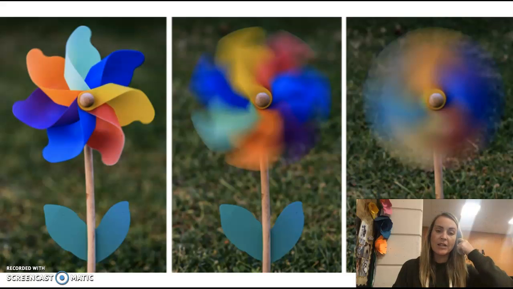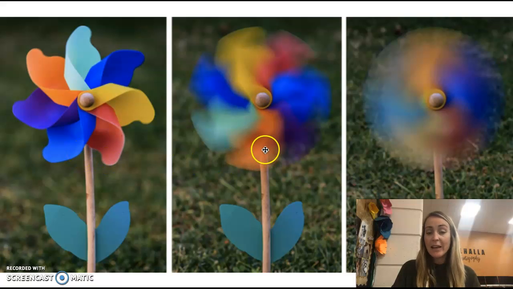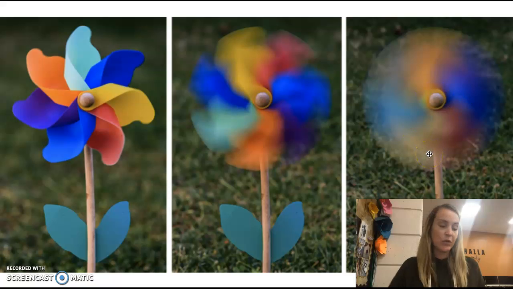Hands will be raised and students will answer, and they'll say, well, in the first photo, the pinwheel, which is what this is called, in the first photo, the pinwheel is not spinning. In the second photo, it is spinning. And then in the third photo, it's spinning really, really fast. So that's usually the answer that I get from students.